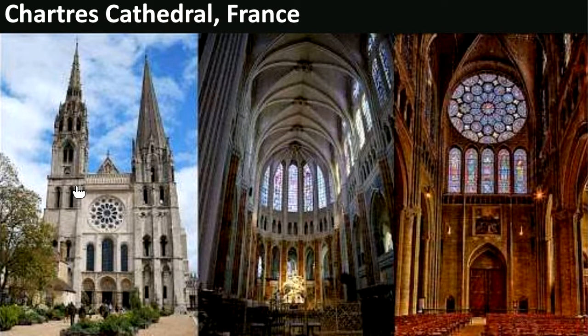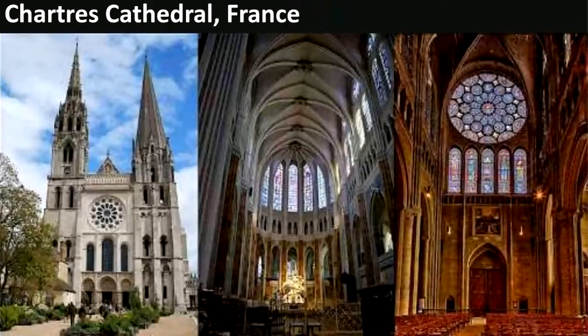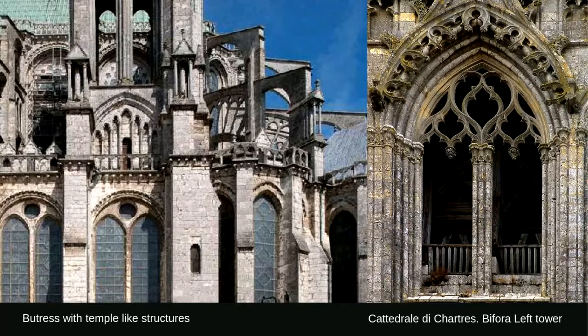So in the next image, there's a bifora in the left tower that we can see. I don't know if we can really see it. Yeah, it's right here at the top. And so here you start seeing the bifora, which is a window split into two parts by a mullion. And we talked about tracery. We talked about that again before.